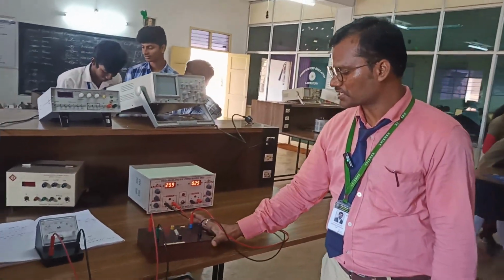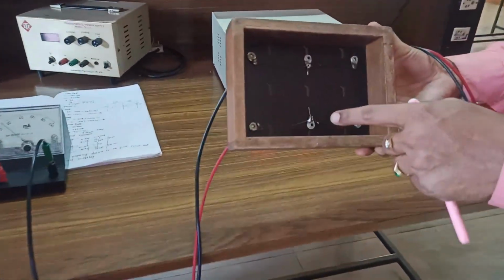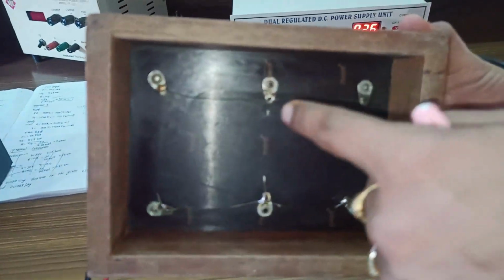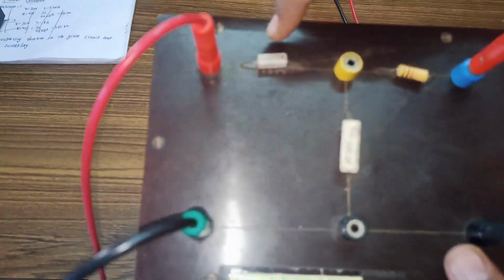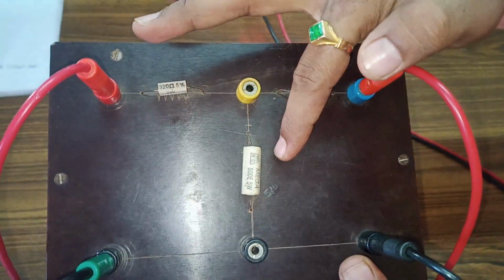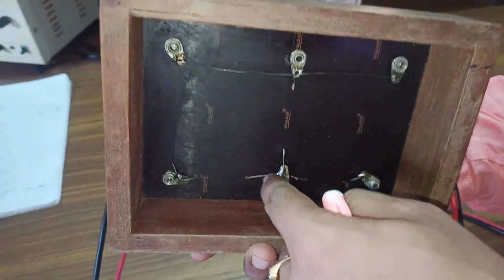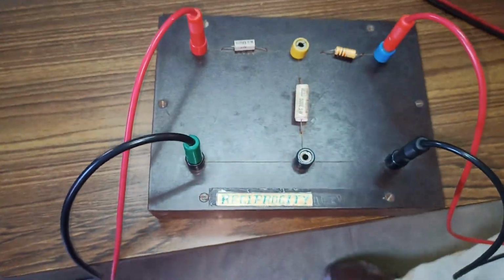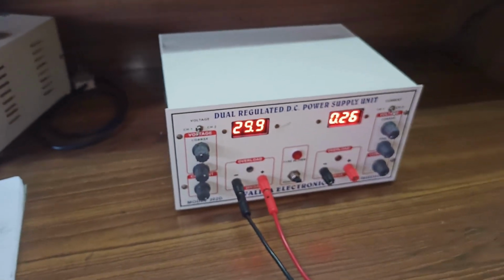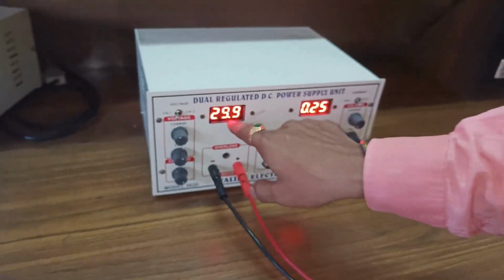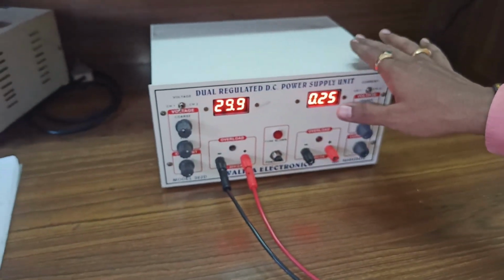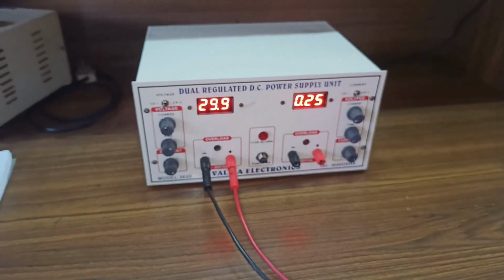For this we require a simple network. You can see what is inside the network, just an interconnected network. This is a series arm of 820 ohm, this is a series arm of 1 kilo ohm, and this is a shunt arm of 500 ohm. Internally it is connected with two terminals, and we are shorted here. We do the experiment only when the supply is live, and there is no risk, because the operating voltage is very low and the maximum current the RPS can supply is only 1 ampere.